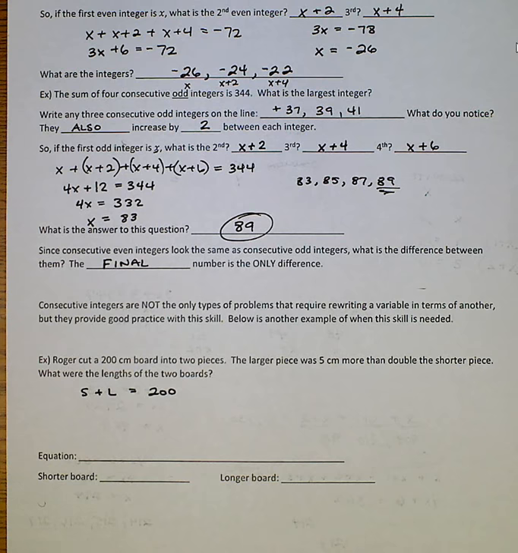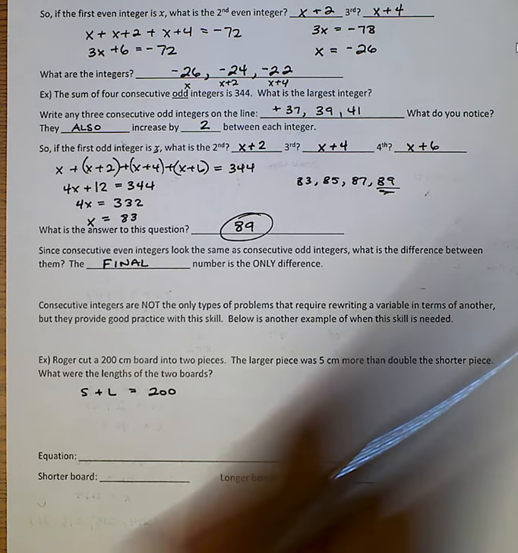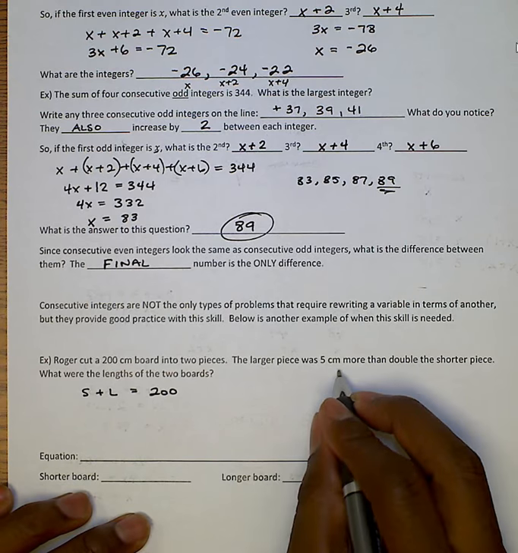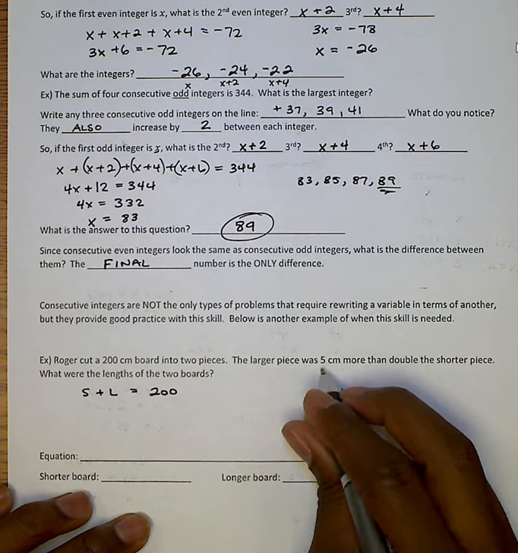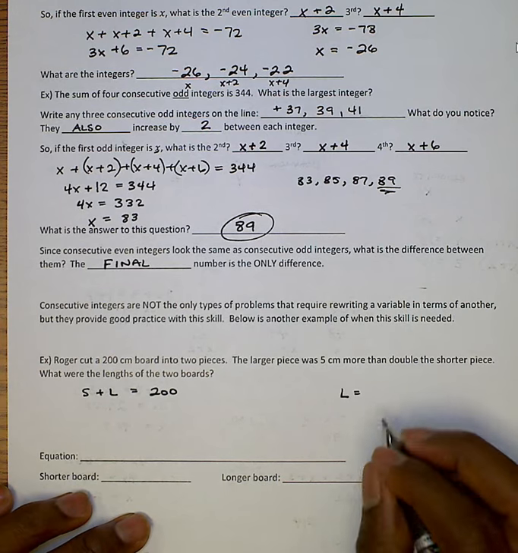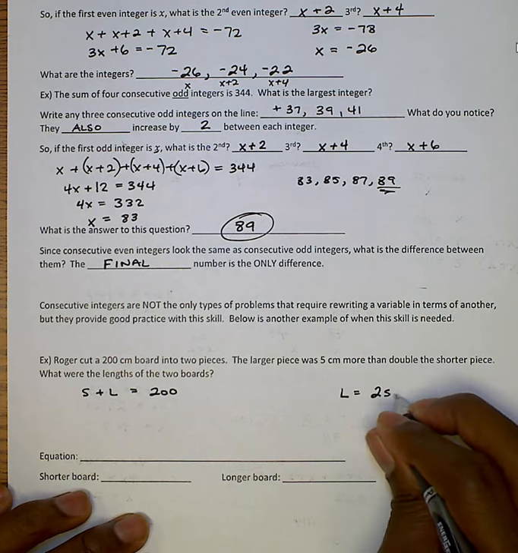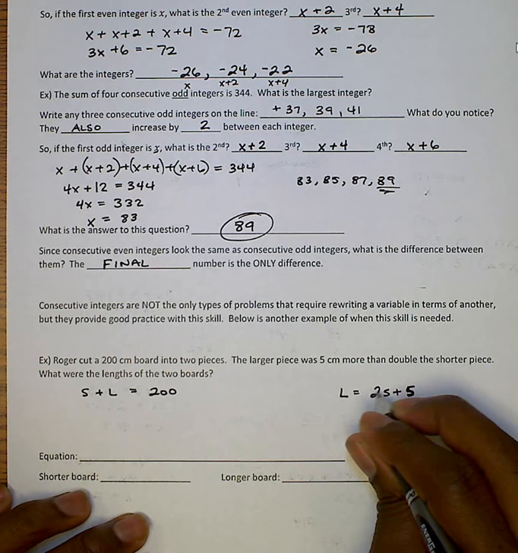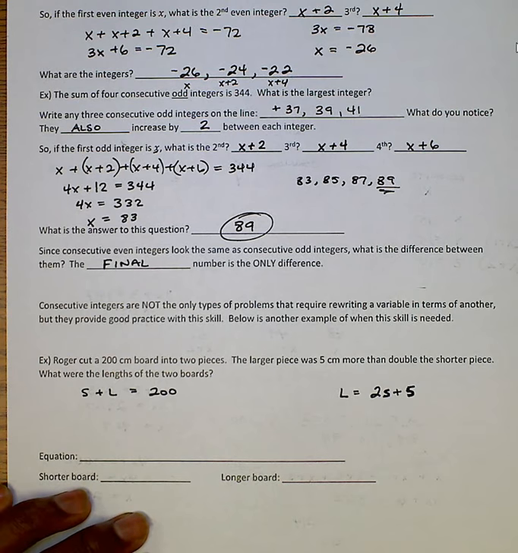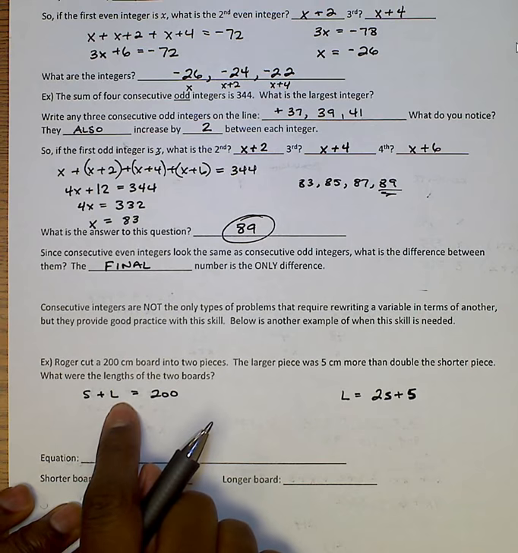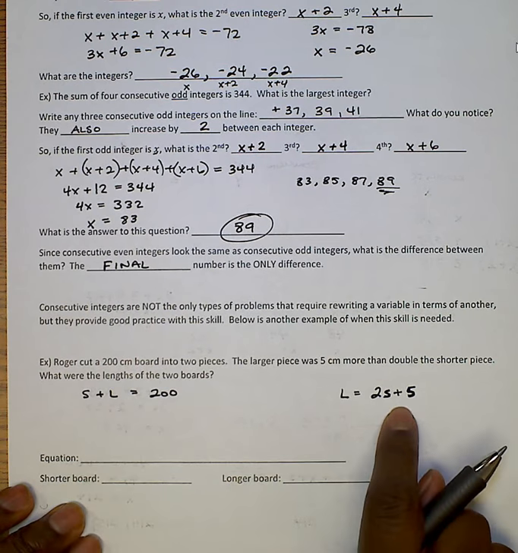But if we looked at this and said, okay, let's do what we did with consecutive integers and find out the common link between the two. This problem says that the larger piece is 5 centimeters more than double the shorter piece. We can write that. And that helps us out, because now instead of saying S plus L, short piece plus long piece, we can say, well, the long piece is the same as 2 times the short piece plus 5.